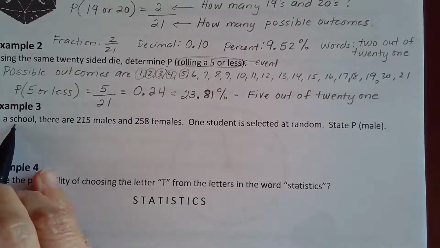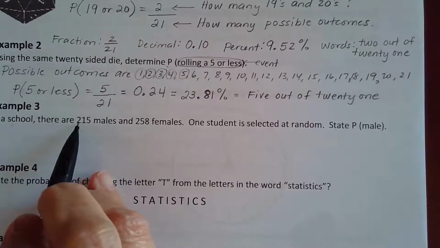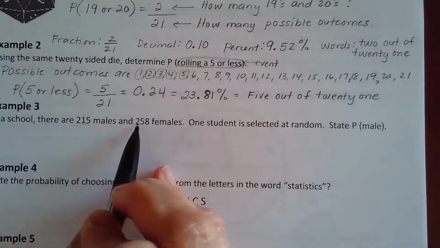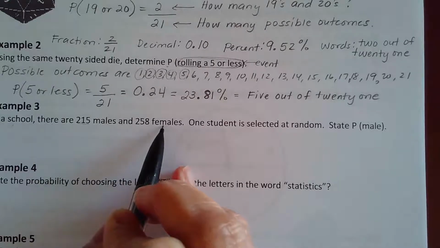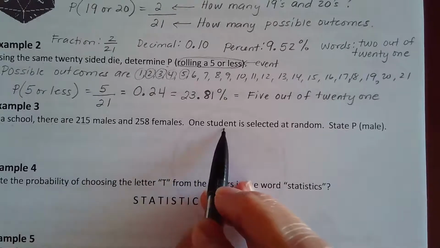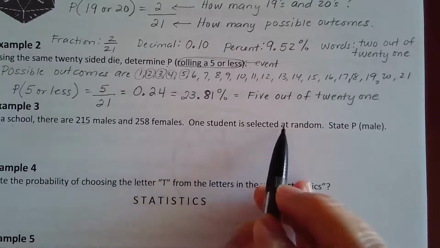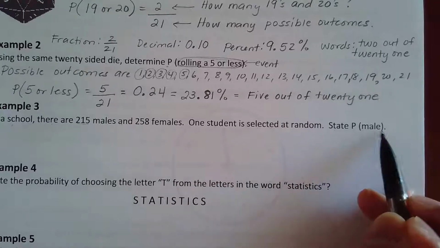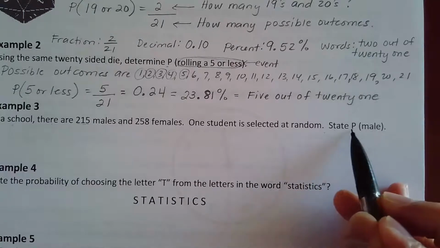In a school, there are 215 males and 258 females. One student is selected at random. State P of male. So this tells us P of male.